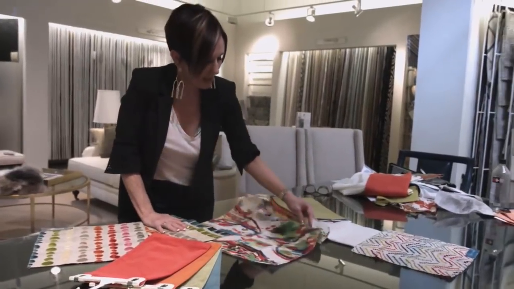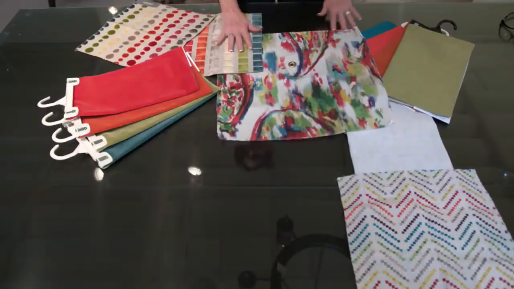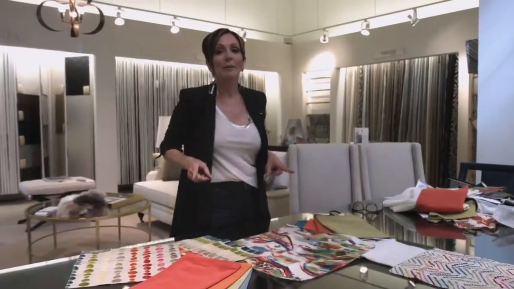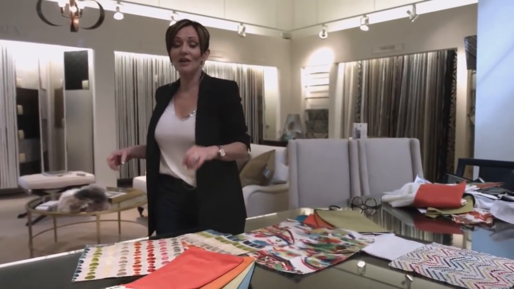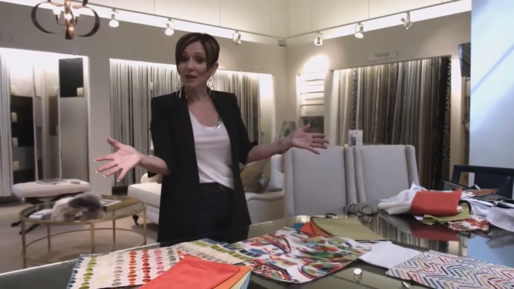So that would be the plan for this guest bedroom. Those would be the colors and the options. What do you guys think? Do you like this? Now I'm going to show you something very practical on how you can take fabrics, put them together, and come up with a room, including upholstery.